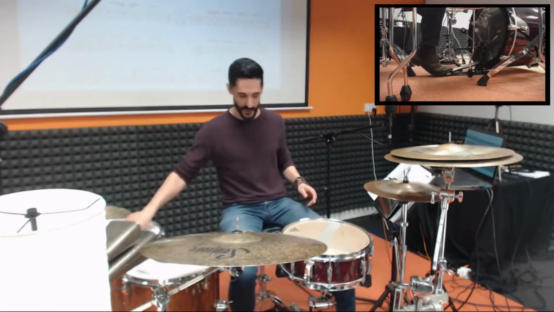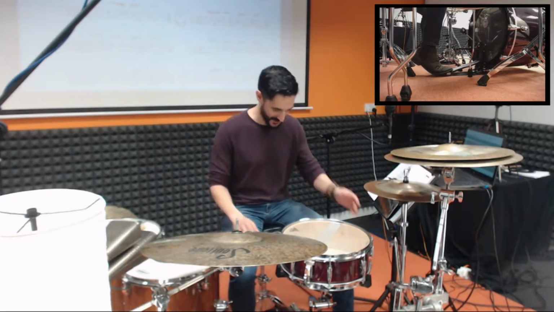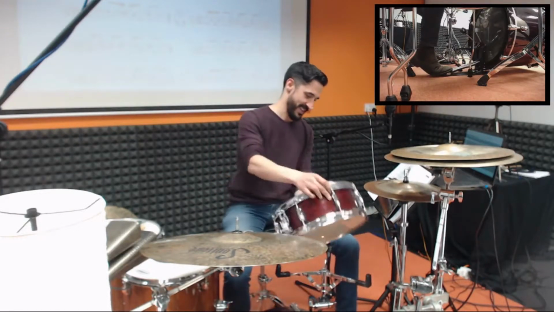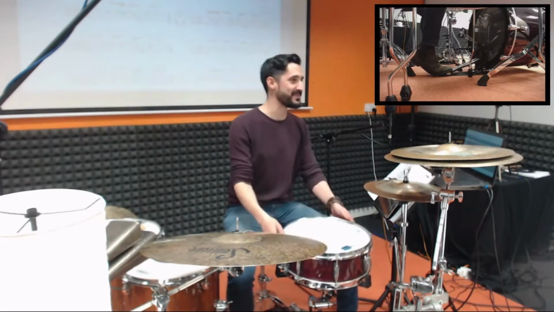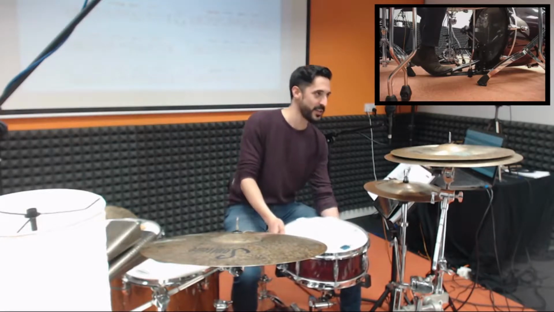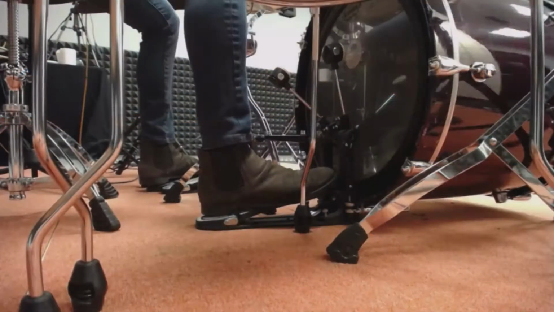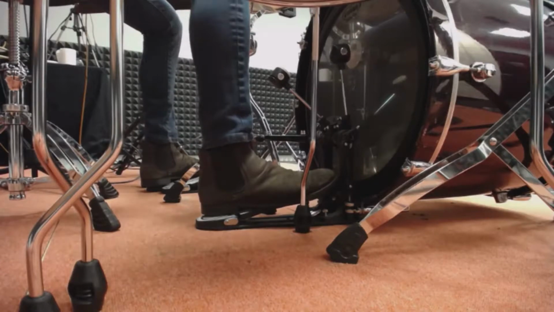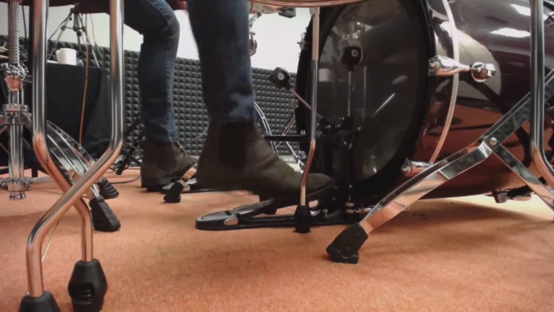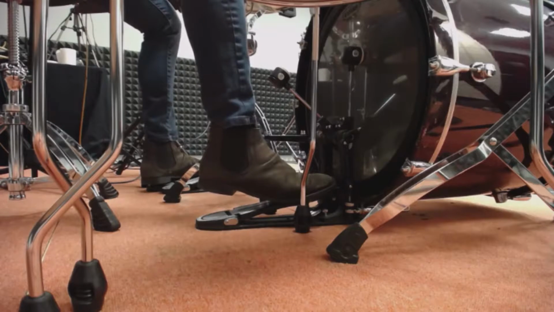The challenging thing is that you've got to think downwards and sideways. There you go, that's another little hack that you can use. It's fun. You don't even need to turn the snare drum around. You can just add a little scratch while you're playing.